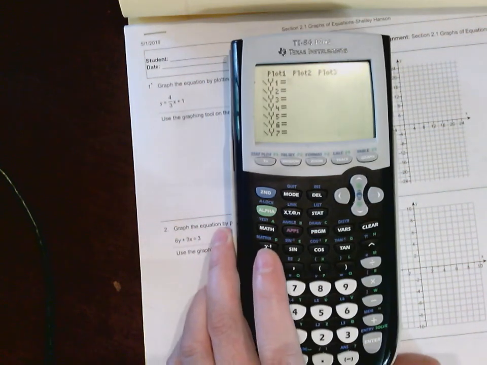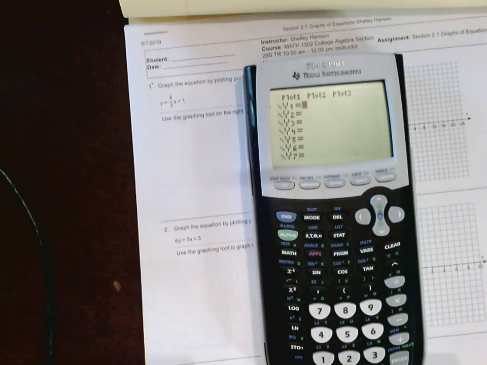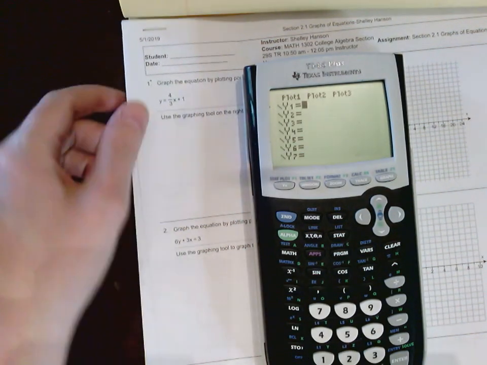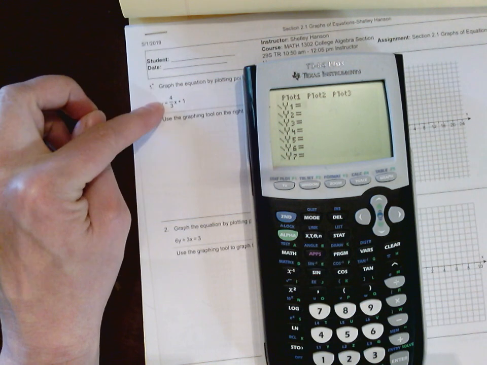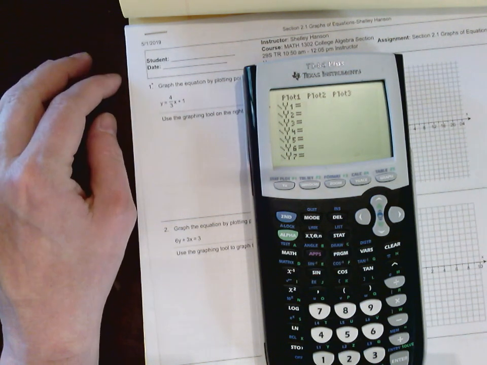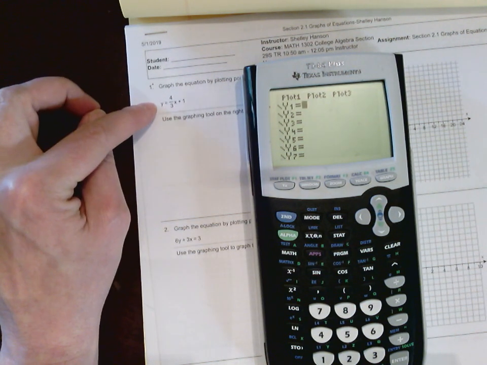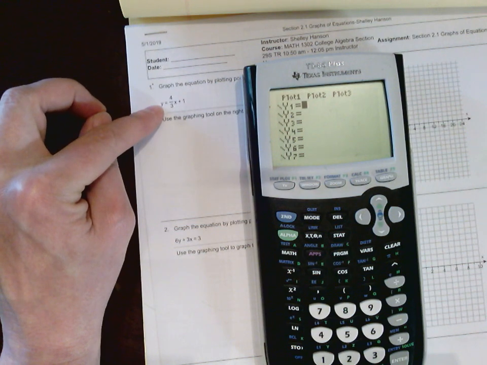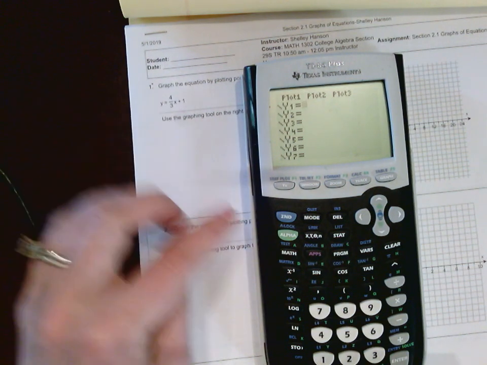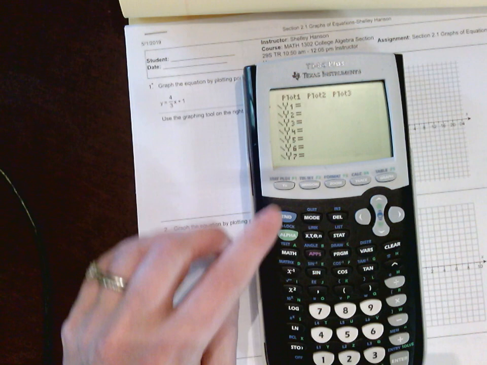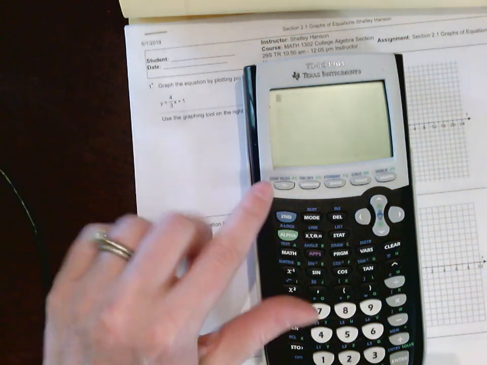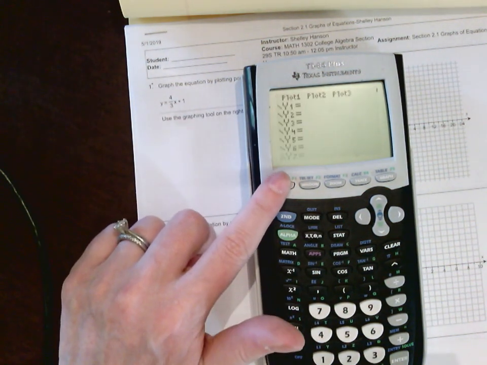Our first lesson, 2.1, is on graphs of equations. Our first problem will look something like this. This is going to look just like yours will in MyLabs Plus. So you're going to go in where it says y equals on your first problem. From your home screen, hit the y equals button.